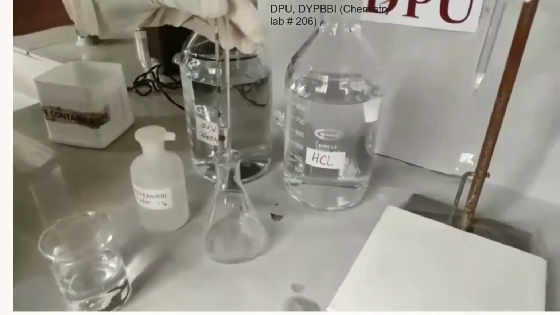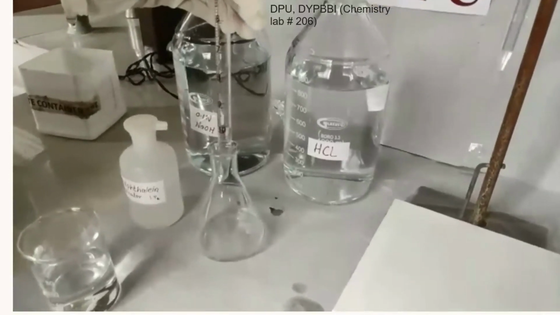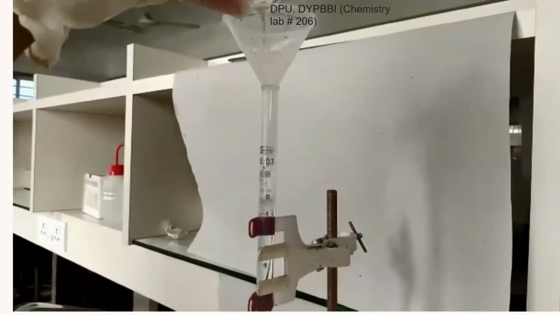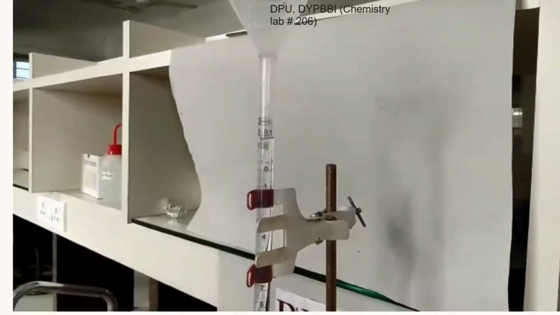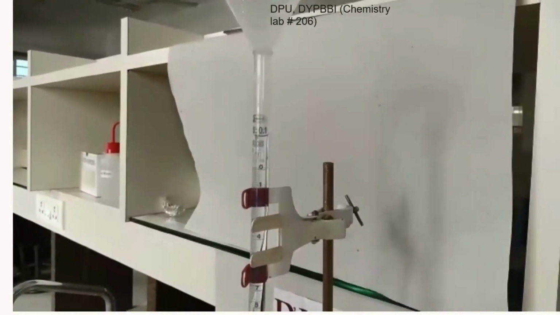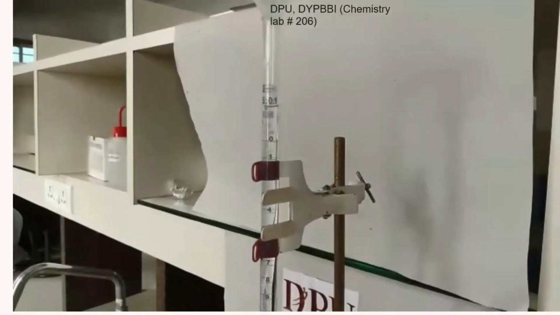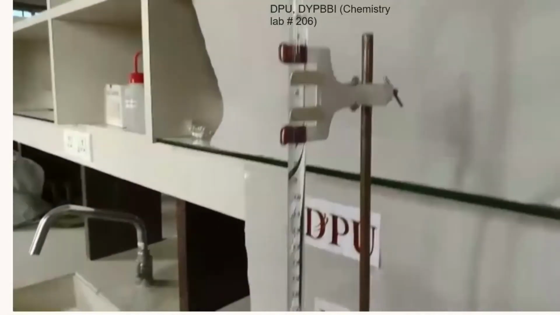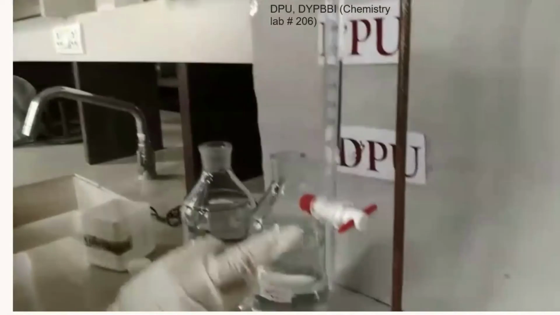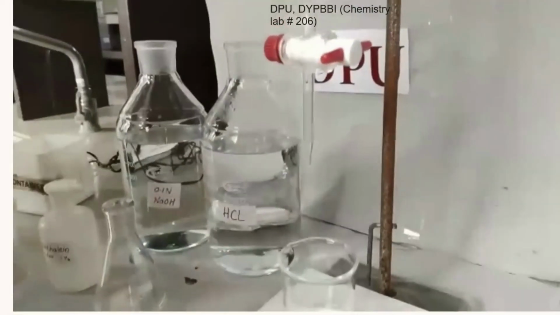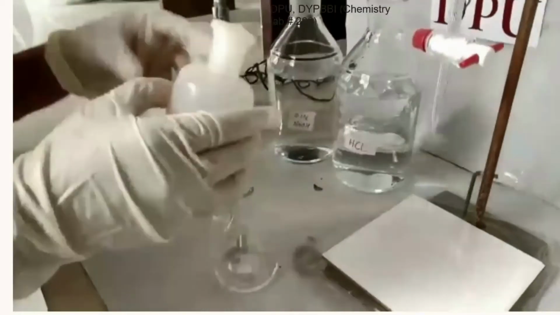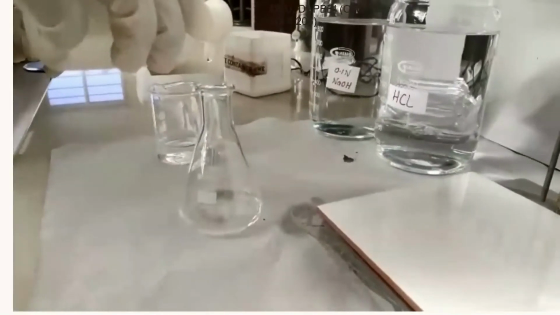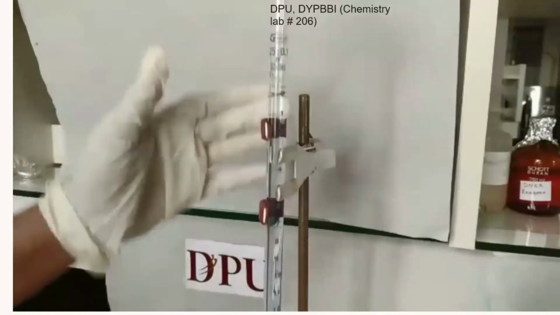After transferring 10 ml of HCl solution into the conical flask, fill the burette with already prepared 0.1 normal NaOH solution. Remove any air bubbles inside the burette and adjust the solution in the burette to the lower meniscus. Then add 1 to 2 drops of phenolphthalein indicator to the conical flask.